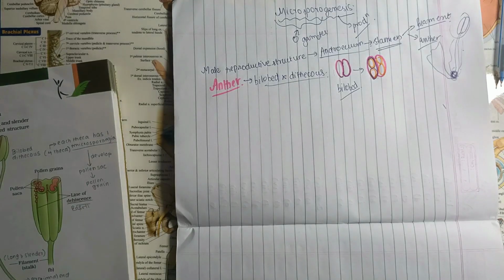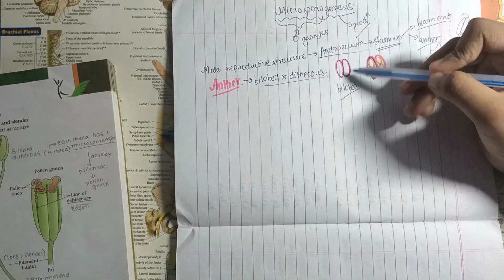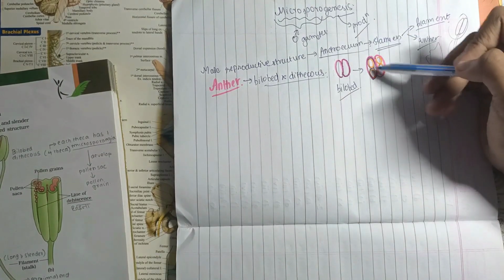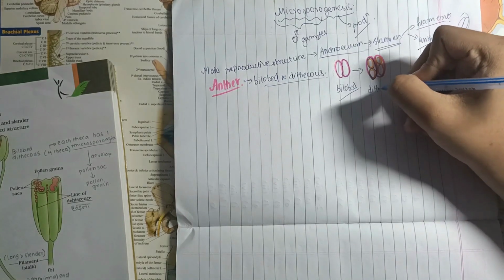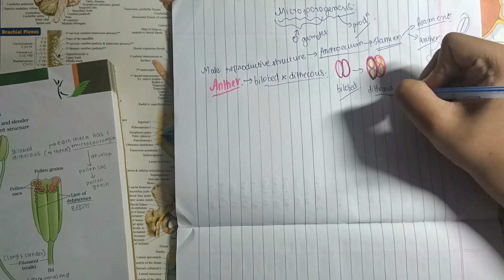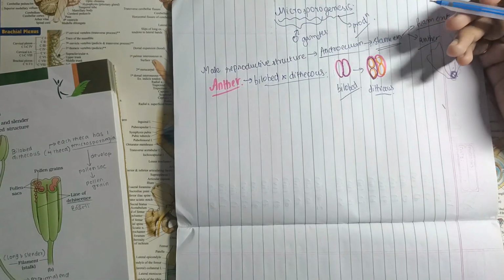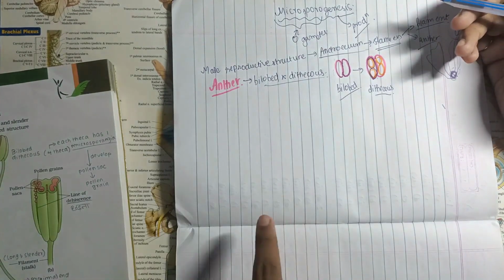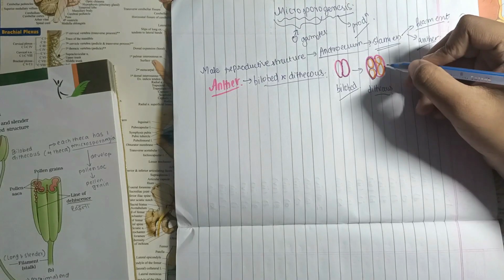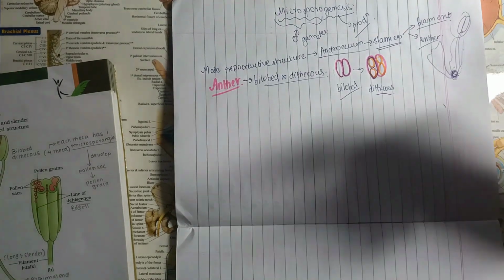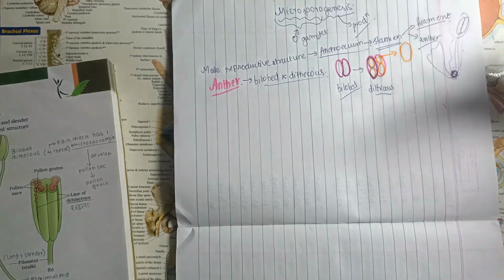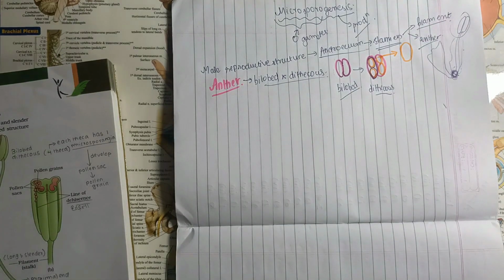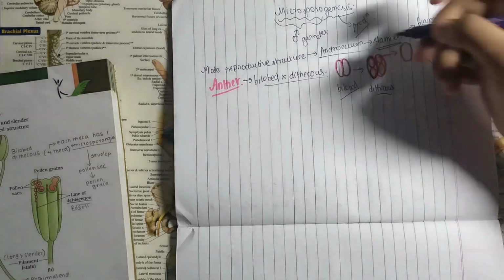So an anther has two lobes, and there are four theca. So it's also known as dithecous. You might wonder what theca is and why we are learning all this stuff. You'll come to know that. Inside one theca, from here I'm taking one theca, we have the hero of the story. Who?